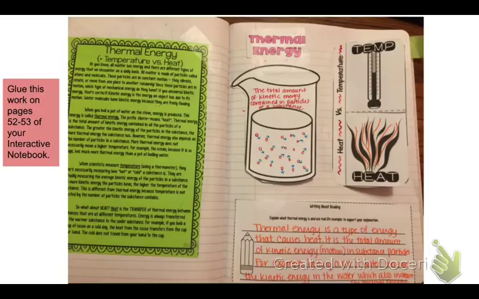The heat versus temperature, you're going to just glue on that little tab on the left-hand side, and then temperature, that little flap should come up, and heat, that little flap should come up. Your writing then will go on the bottom. Okay, so looking at the notes, again, if you need to pause so that you can get some of this work done, go ahead and pause.